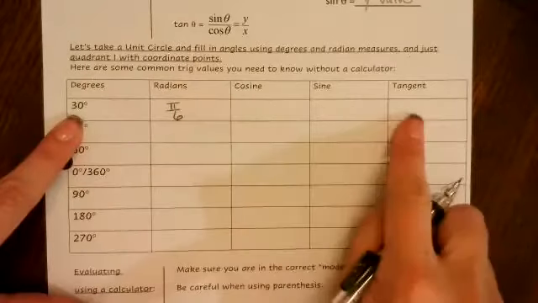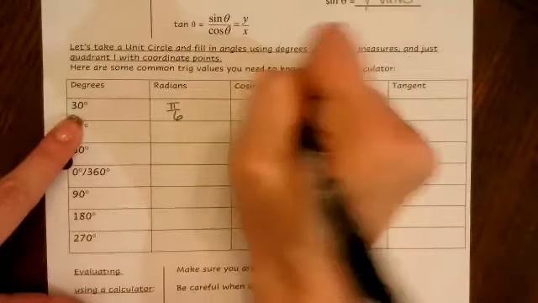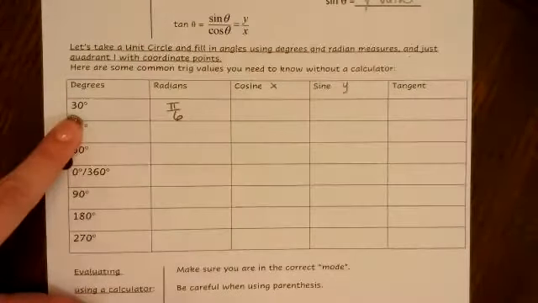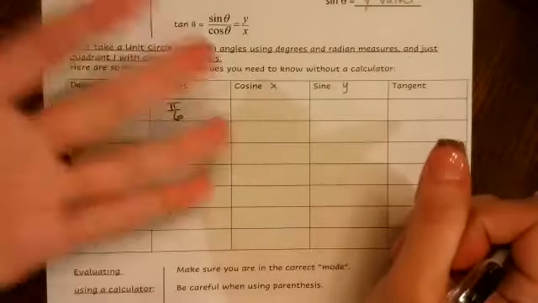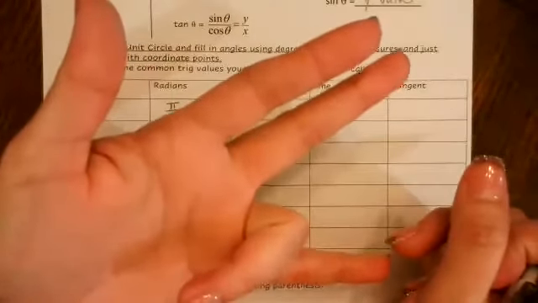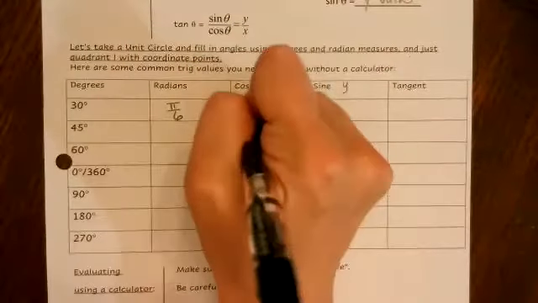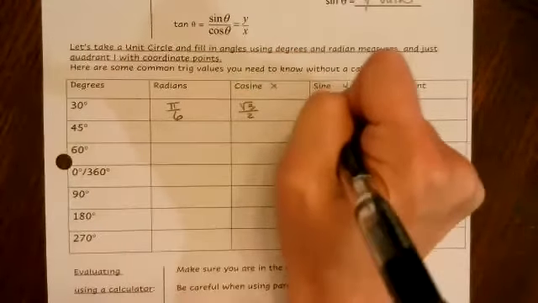Now for the cosine, sine, and tangent. So cosine is my x and sine is my y. So those are the no-brainers that should go really fast. If you're using your hand, there it is. That's the square root of 3 over 2 and 1 over 2. So square root of 3 over 2, 1 over 2.